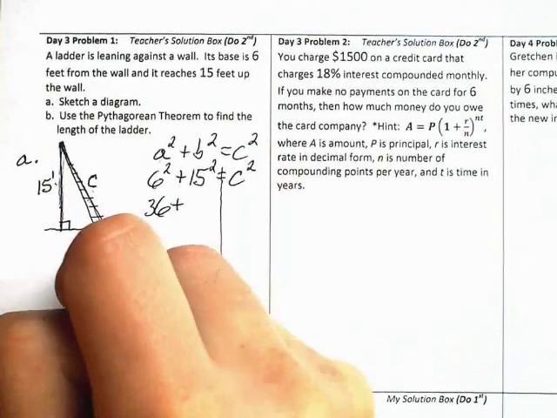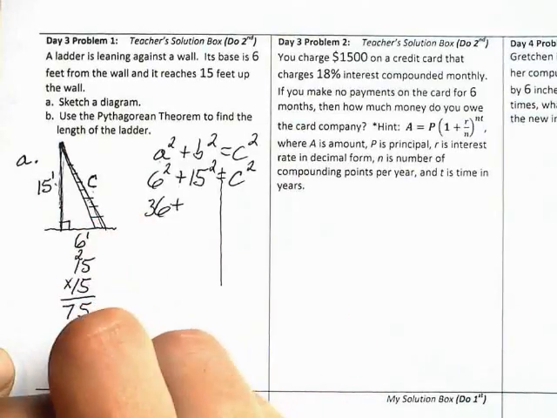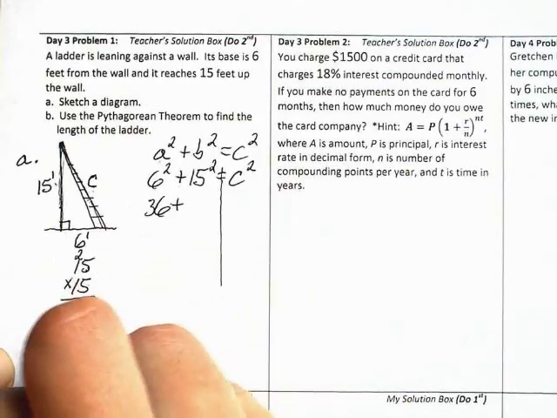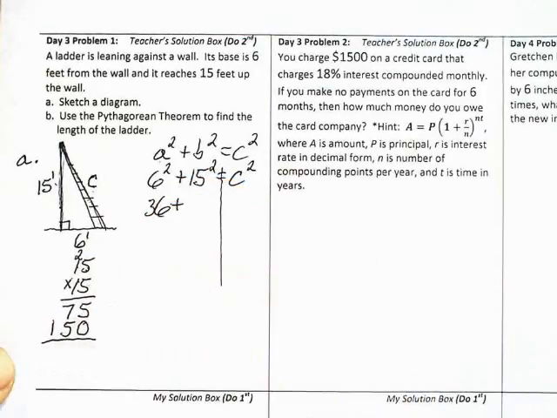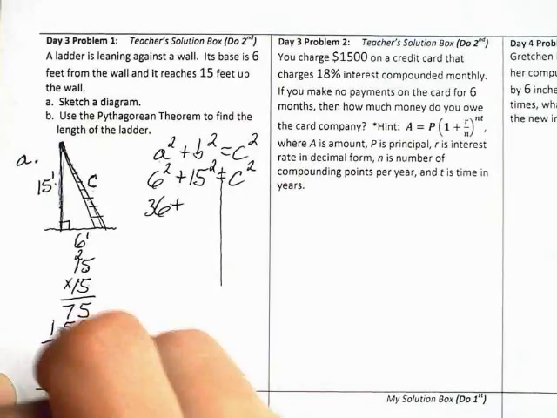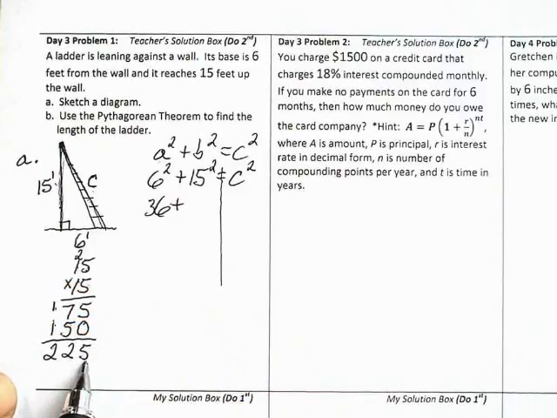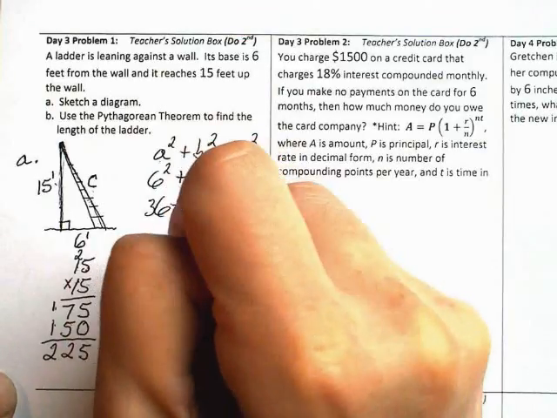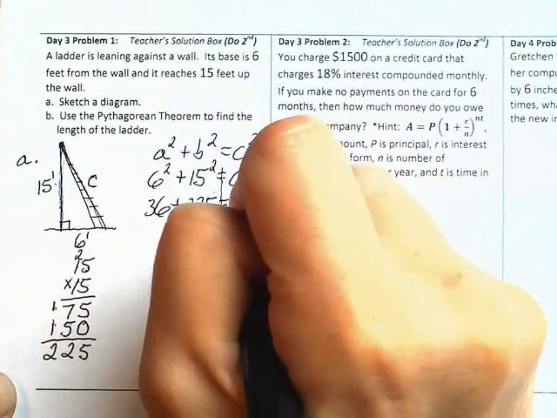5 times 5 is 25, carry 2. 1 times 5 is 5, plus 2 is 7. Start the next row with 0. 1 times 5 is 5. 1 times 1 is 1. And then add these together. 5 and 0 is 5. 7 plus 5 is 12, carry 1. And 1 plus 1 is 2. That's 225. So 15 to the second power is 225. And that's equal to c squared.